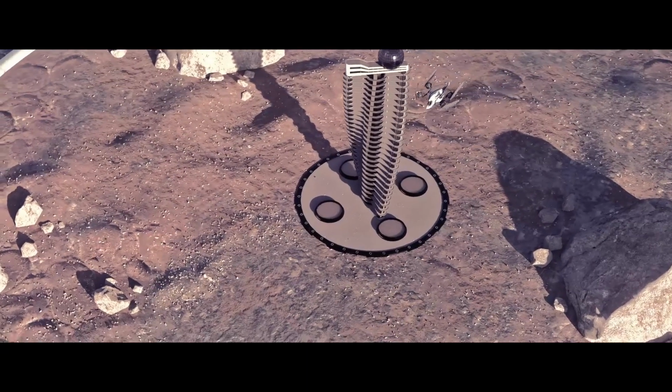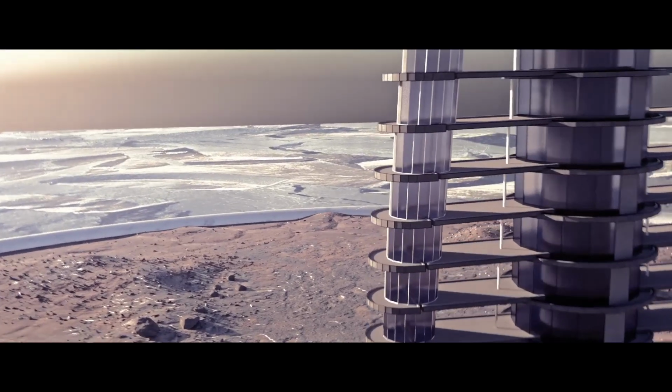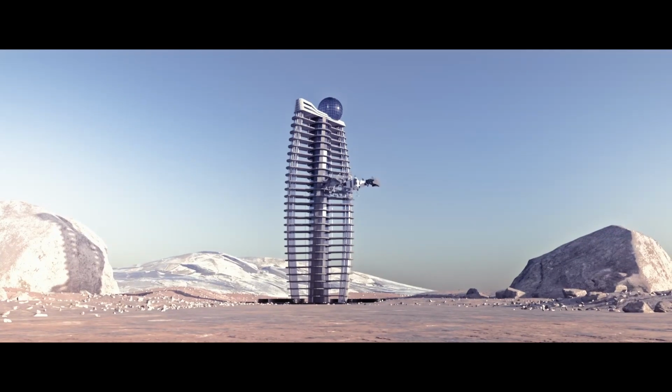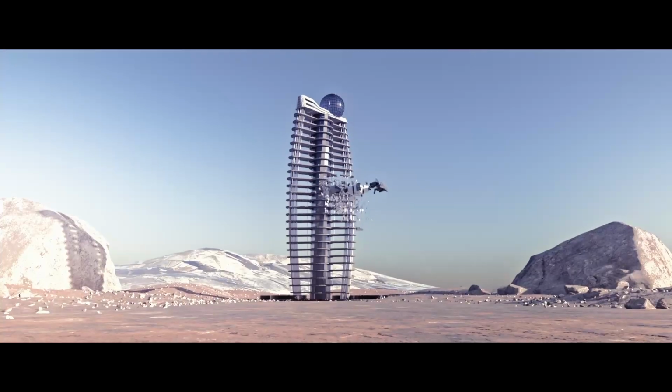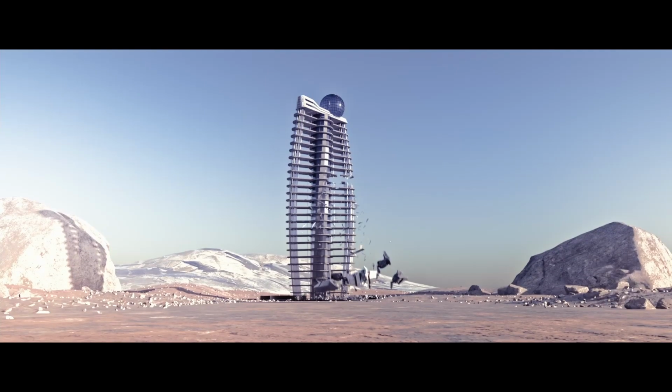In the full course, we will see how to carry out all the other simulations, such as the rigid body simulation for the spacecraft's impact with the ground. The simulation of debris from the impact, and the smoke rising from the ground.